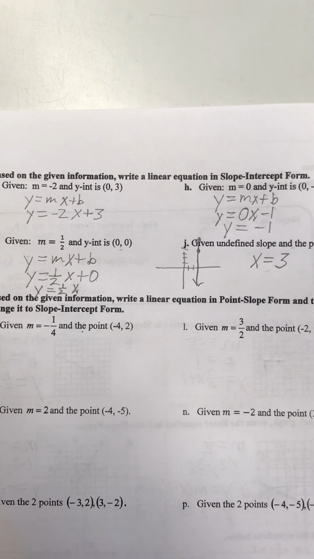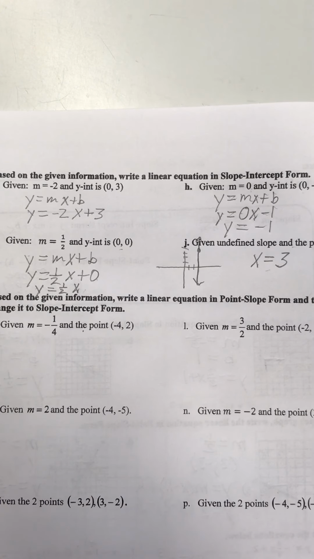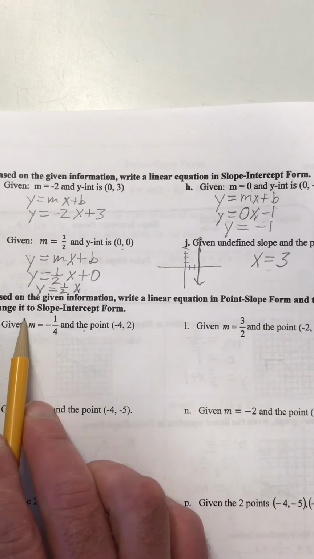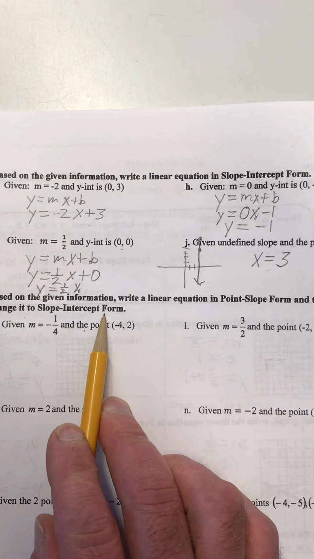All right, now, this last part, we've got several examples. I'm just going to do a couple of them for you because I think that if I do all of these, it's going to be too much for you. But I'm going to do a couple. We're supposed to write the equation in point slope form and then change it to slope intercept.